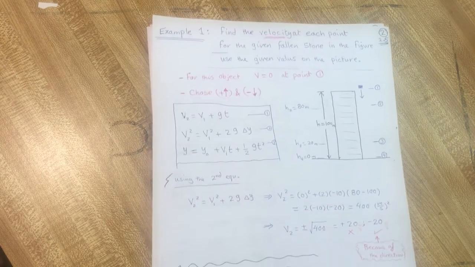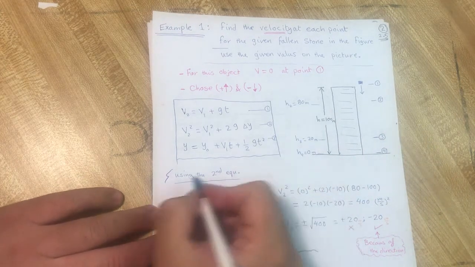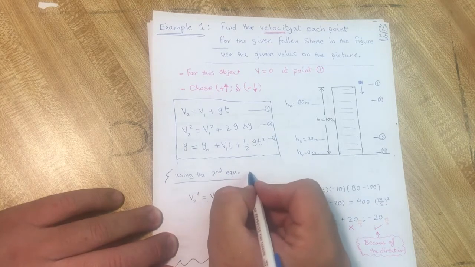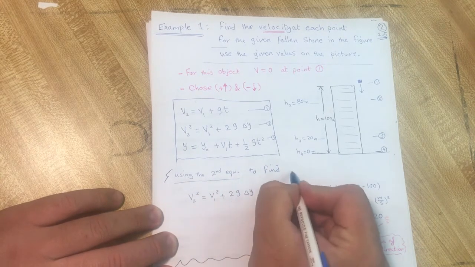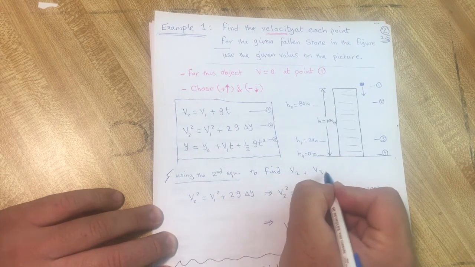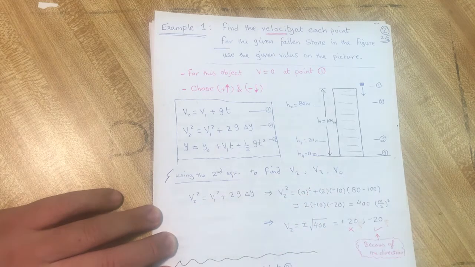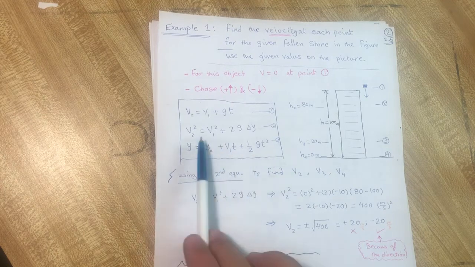If we need to find, for example, the velocity at the second point, v2, v3 and v4, I use the second equation.